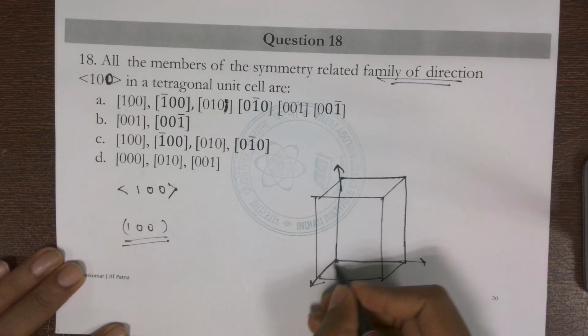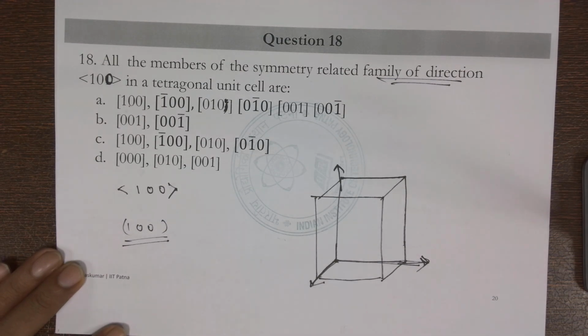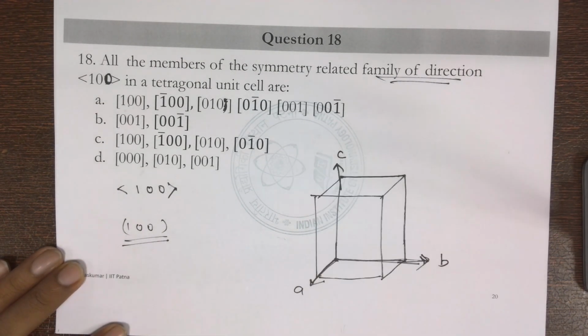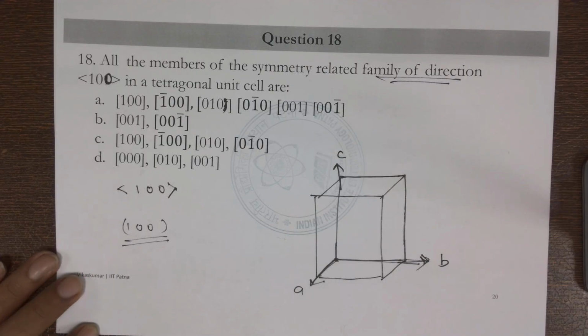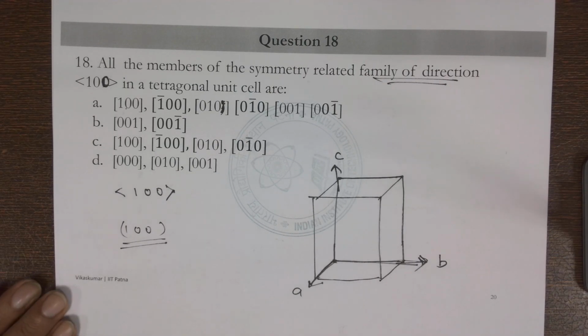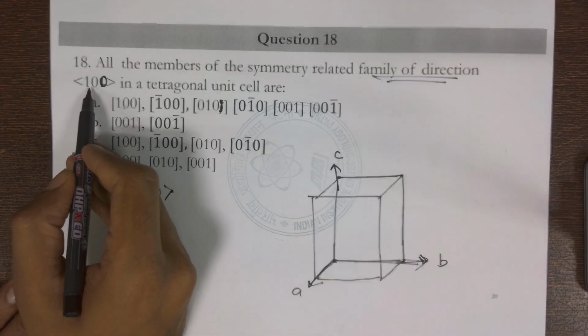Along this direction and along this direction we have the same symmetry. A and B are equivalent, but C is not equivalent in a tetragonal, right? But in the cubic we know that all three are equivalent. So which of the family can follow over here? We are talking about the 1 0 0.